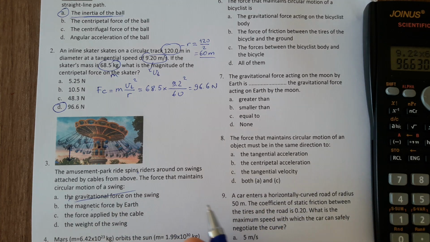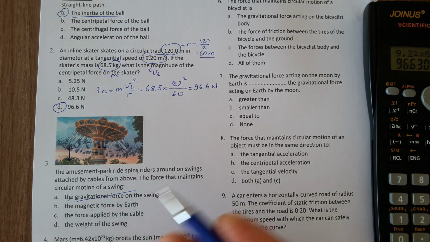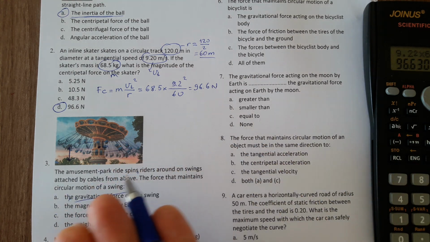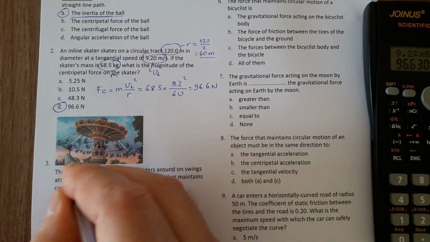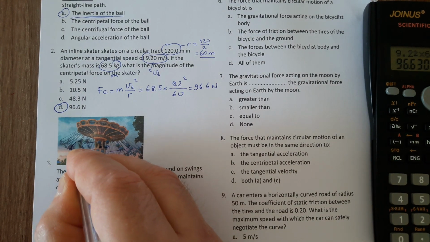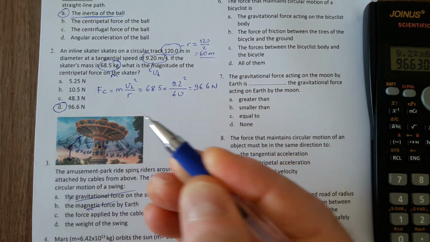Magnetic force by the earth. Magnetic force acts on iron or something like this, so it's not causing this circular motion. That's why this is illogical. The force applied by the cable. Yes, the cable's force is acting like this. So this is the tension, we say.